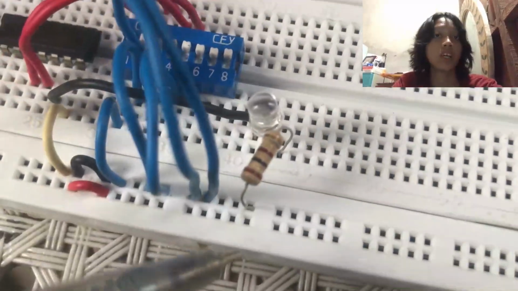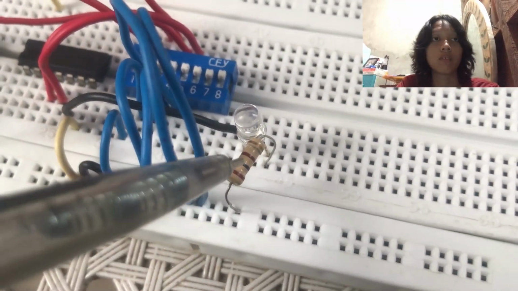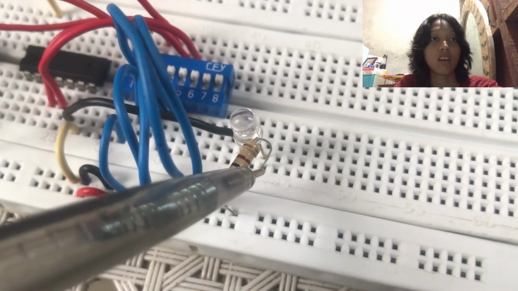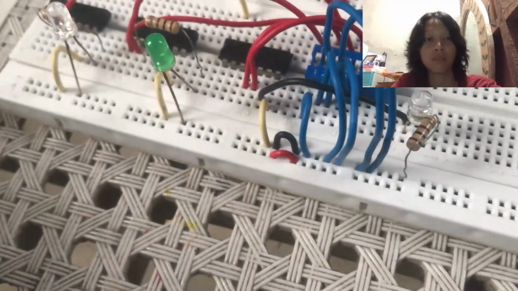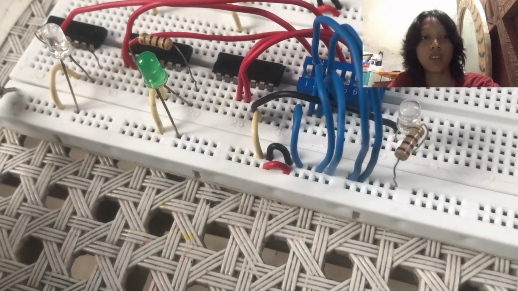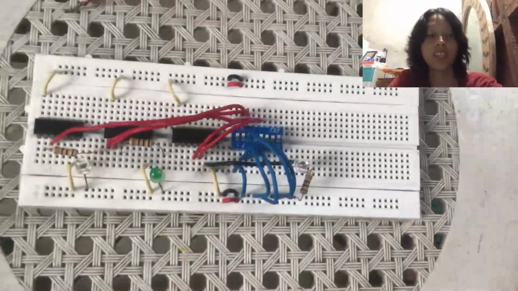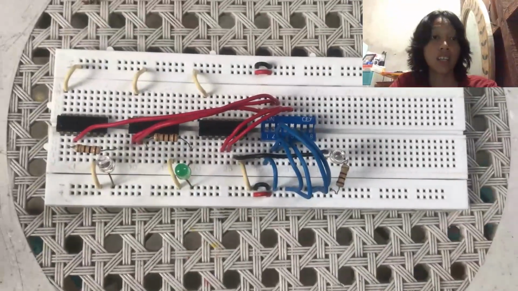Then we use a resistor to connect it from the negative side of the LED to the negative terminal. So that is all for the circuitry of each logic gate.